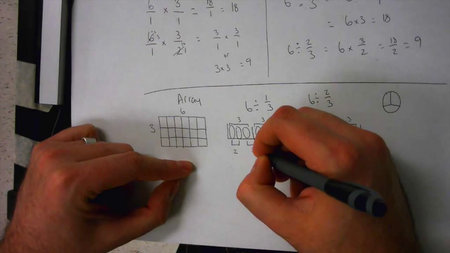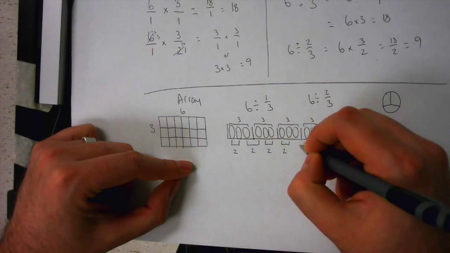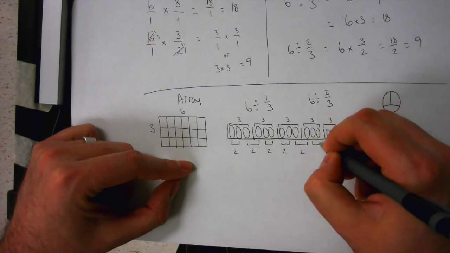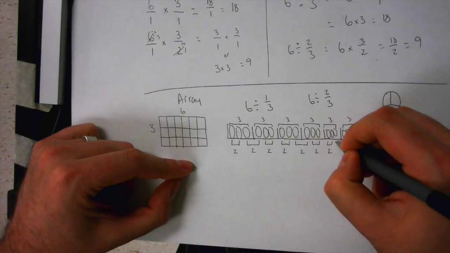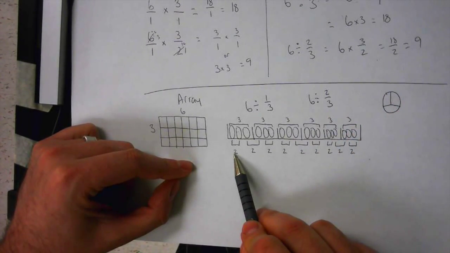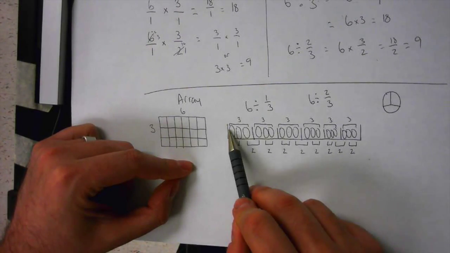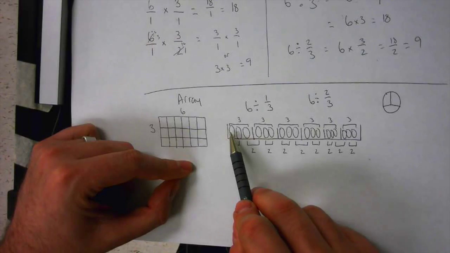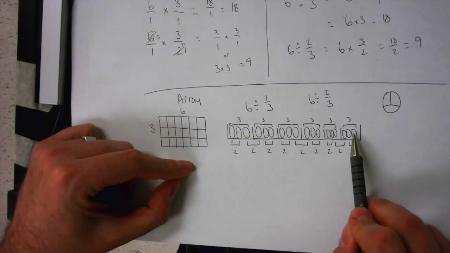We've got to go over to the next guy. Okay. So then there's 1, 2, 3, 4, 5, 6, 7, 8, 9. And in here, there's just 18 of them. 1, 2, 3, 4, 5, 6, 7, 8, 9, 10, 11, 12, 13, 14, 15, 16, 17, 18.